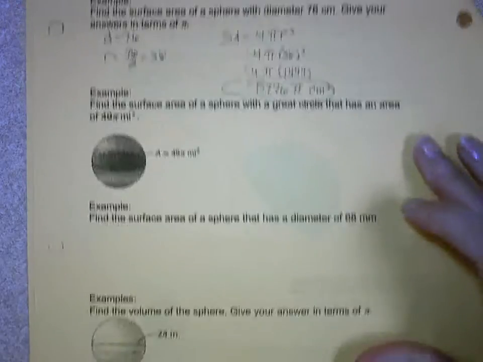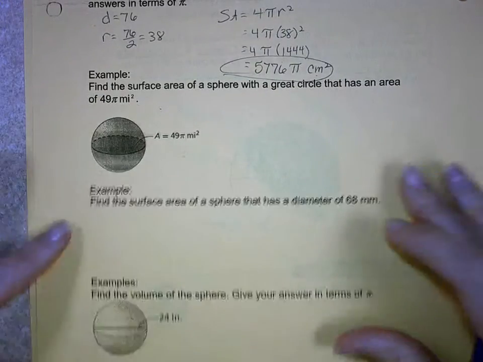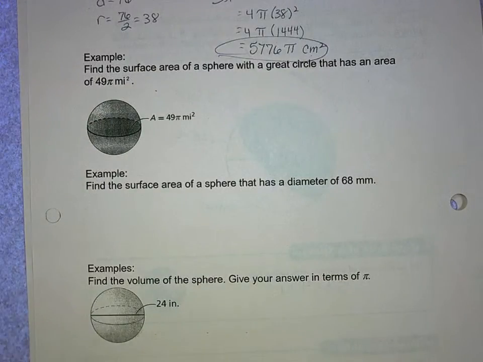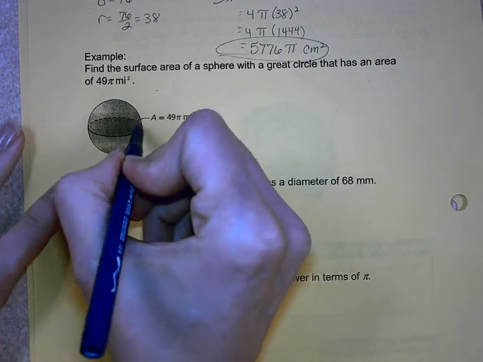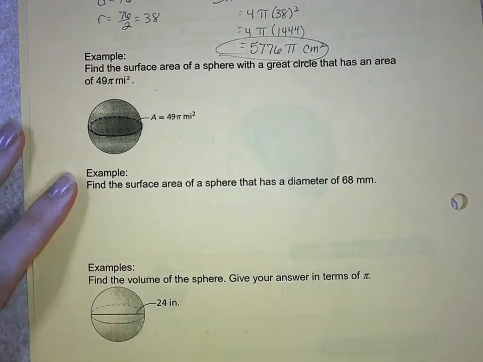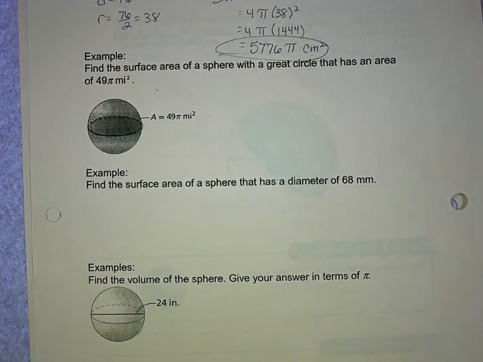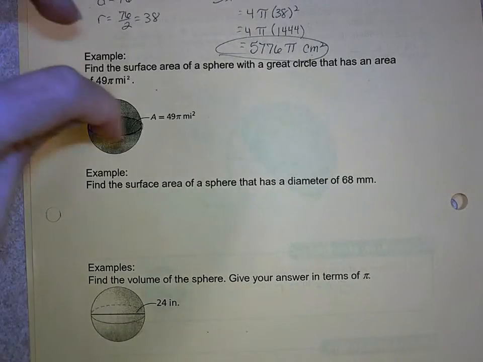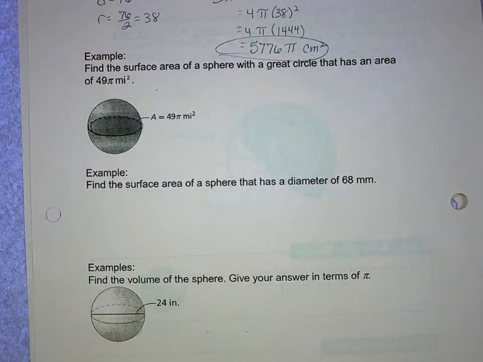There's a couple different ways of doing this one. And one's real easy, but you'd have to listen real careful to what I did on the other side. Or we could have a little bit longer way. So I'm going to actually do the long way first. The first one says find the surface area of a sphere with a great circle. So that means here's your great circle, okay? It has the area of 49 pi square miles. And they want to know the surface area of that. So here's my great circle, has 49 pi square miles, but I want to know the sphere's surface area.